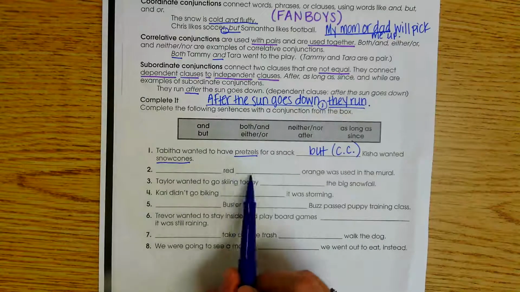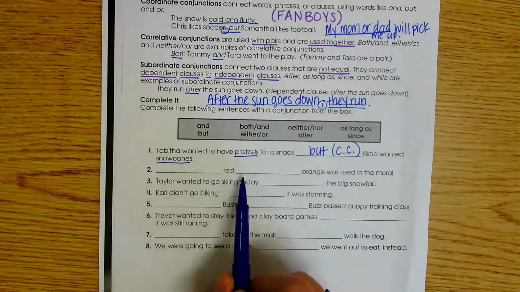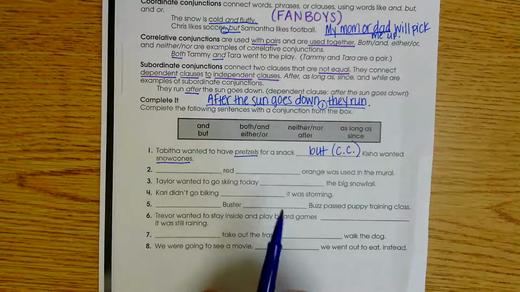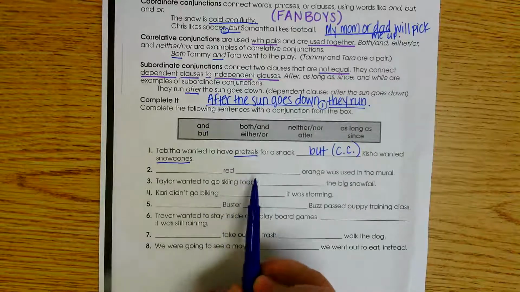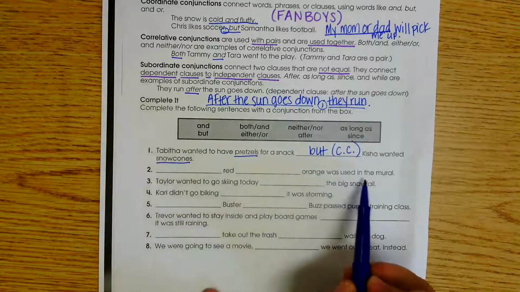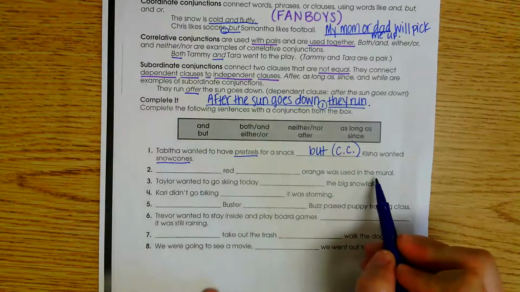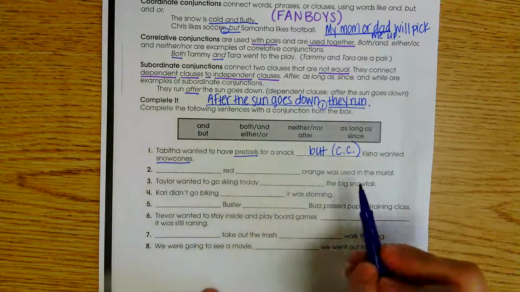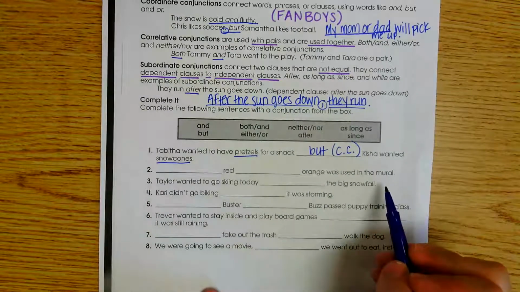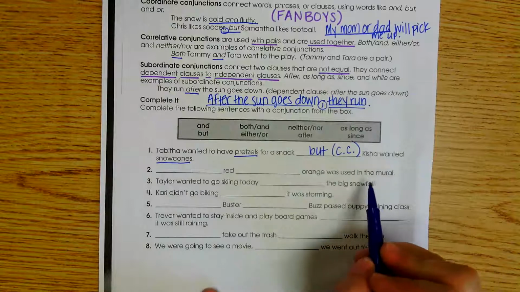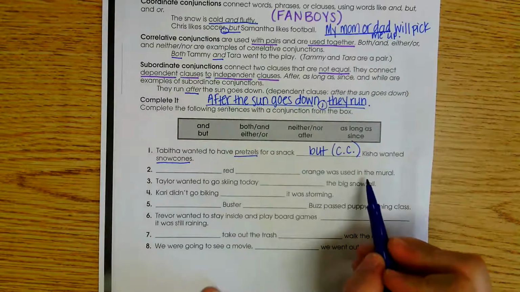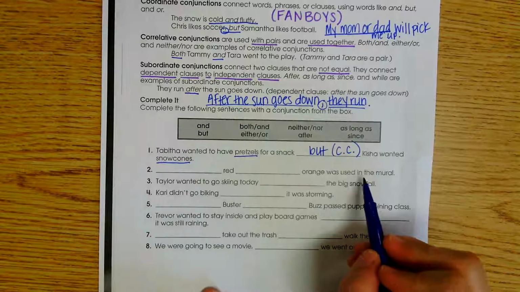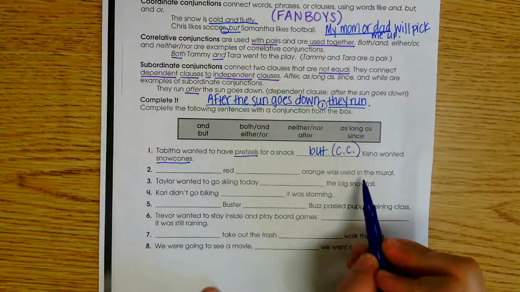Ooh, I see there are 2 blanks. So I automatically know I'm going to have to use correlative conjunctions because those come in pairs, 2 words. Blank red, blank orange was used in the mural. So I'm talking about a mural that was painted, and they're telling me that these 2 colors were both used in the mural. Or maybe they're telling me neither one of the colors were used in the mural. So really there are 2 possible answers, but I know they have to be correlative conjunctions.